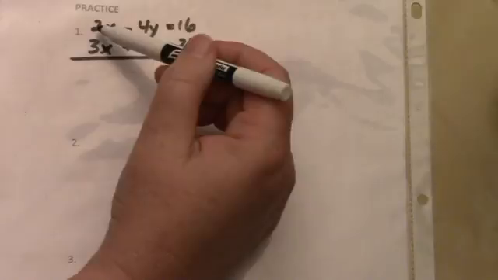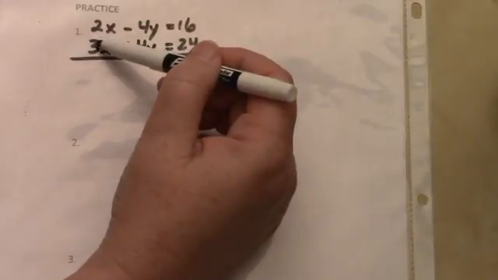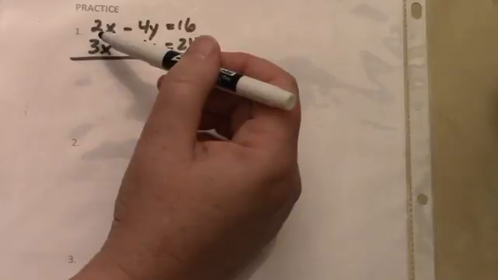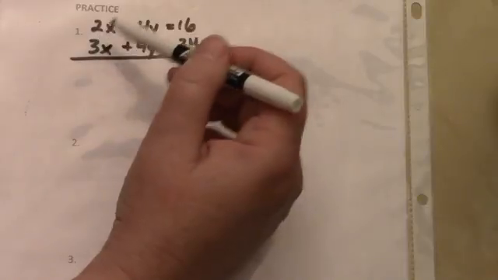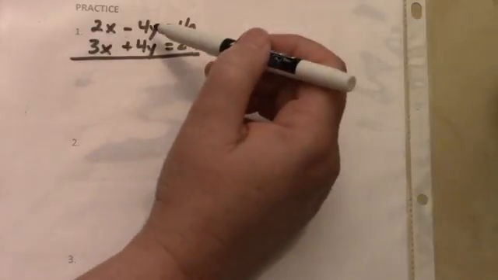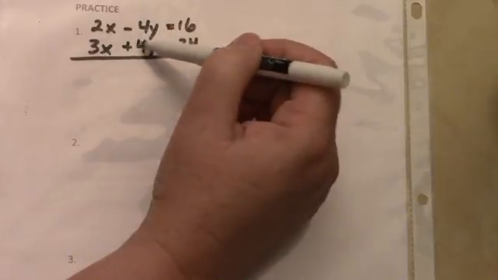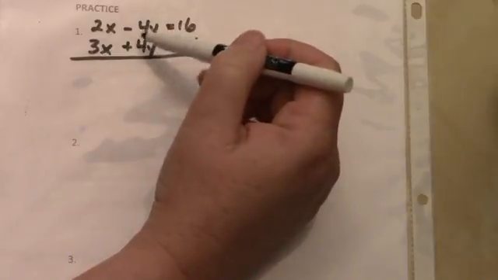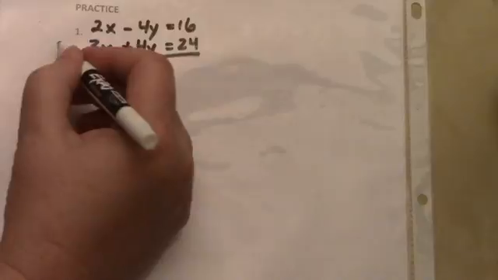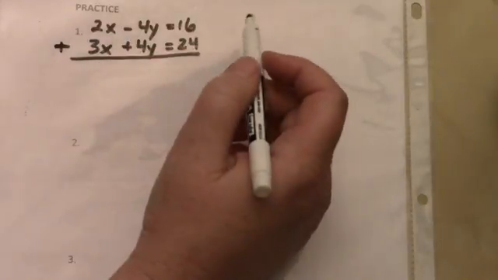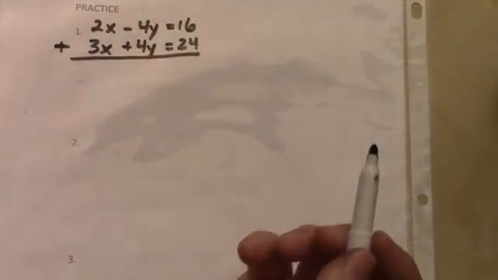If I add a 2 and a 3, I get 5. That's not eliminated. If I subtract a 2 and a 3, that's not getting 0. So let's look at my y values. I have a negative 4 and a positive 4. What would get rid of those? Adding them would get rid of them.